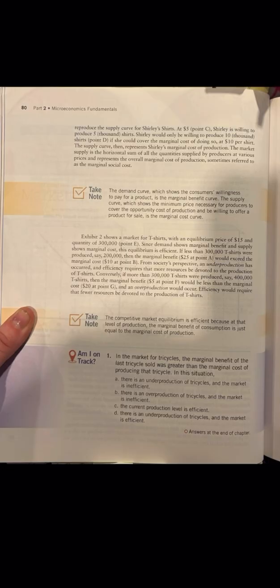Conversely, if more than 300,000 t-shirts were produced, say 400,000 t-shirts, then the marginal benefit, $5 at point F, would be less than the marginal cost, $20 at point G, and an overproduction will occur. Efficiency will require that fewer resources be devoted to the production of t-shirts. Take note, the competitive market equilibrium is efficient because at that level of production, the marginal benefit of consumption is just equal to the marginal cost of production.